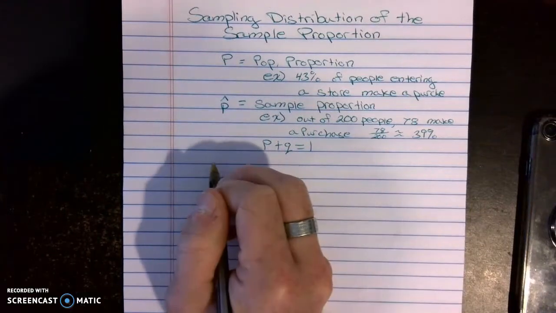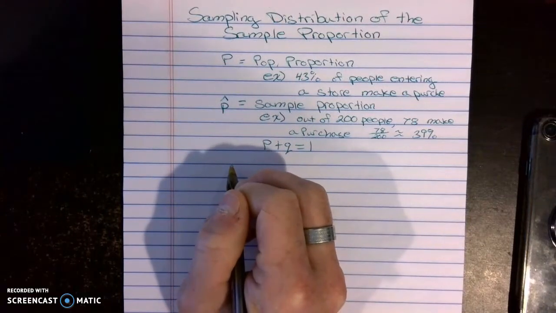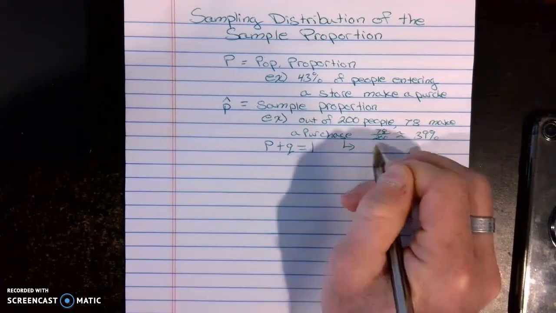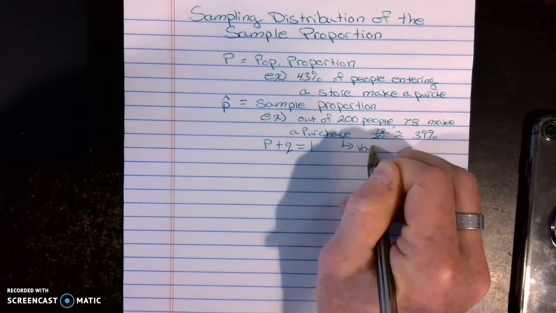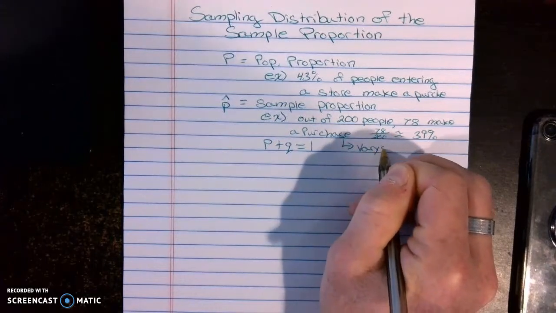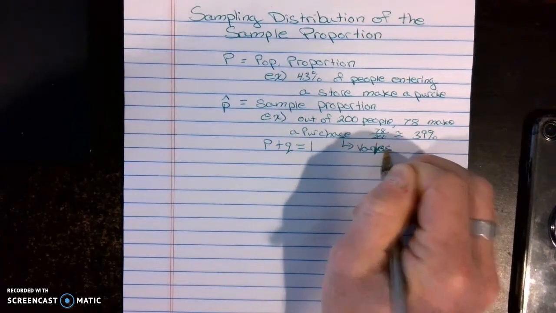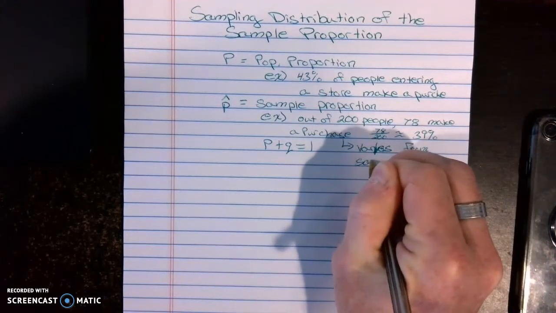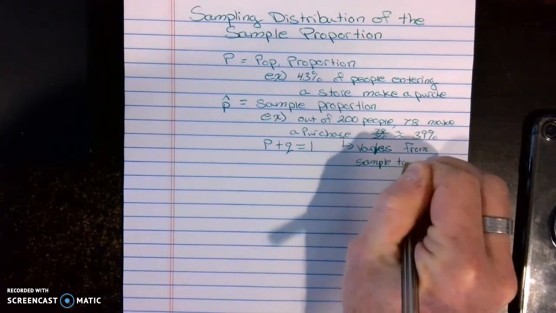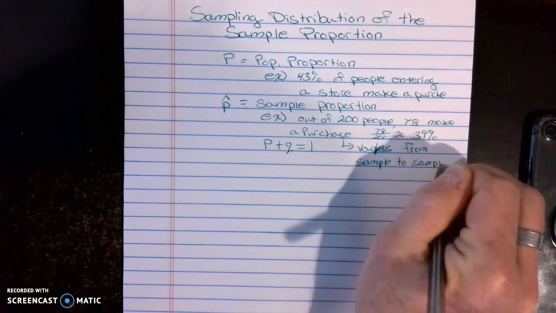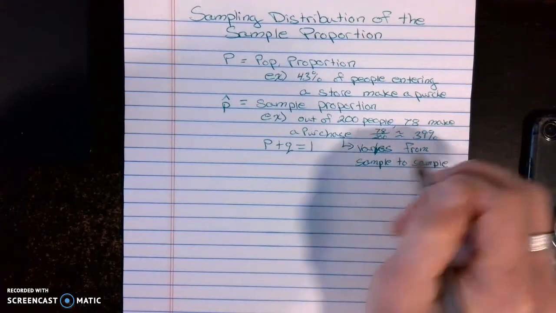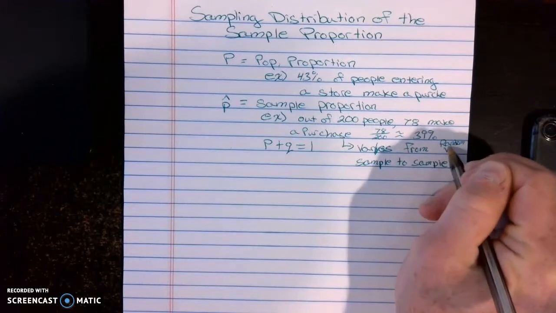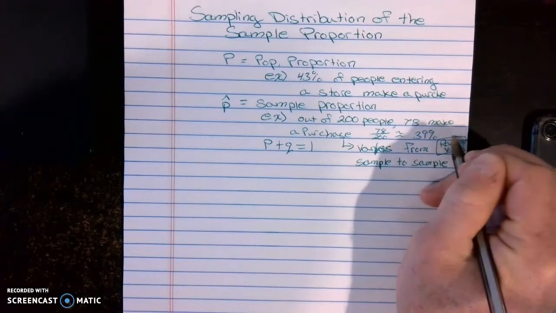So a key concept that we need to understand here, and actually this is what I said, I just want to state it one more time: it varies from sample to sample. And we call that a random variable, because of that.